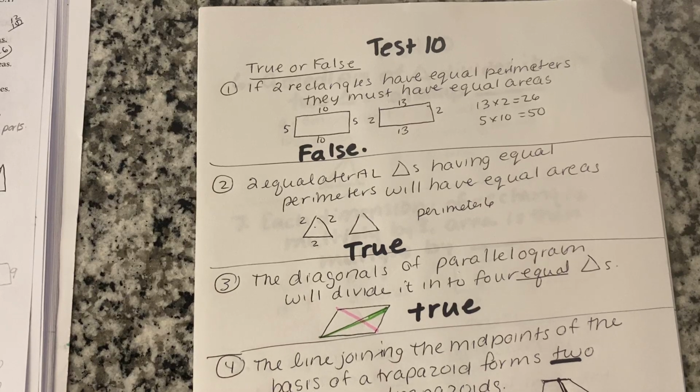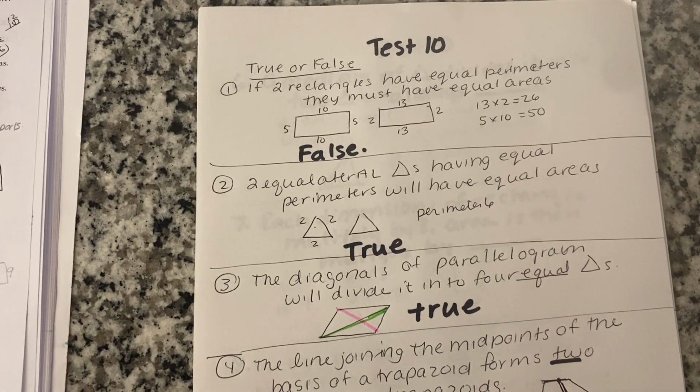Okay, this is geometry and we're on test 10. So let's go over these. Number 1 says true or false. These first 5 questions are going to be true or false. And they take some figuring out, let me tell you, because you can't just guess, because you'll guess wrong, just telling you.